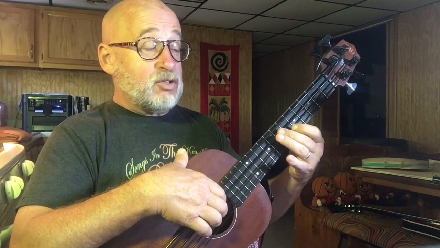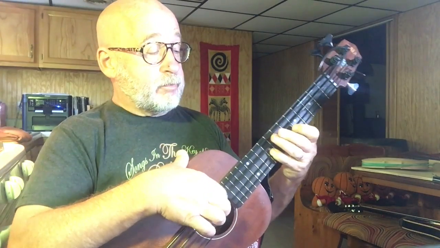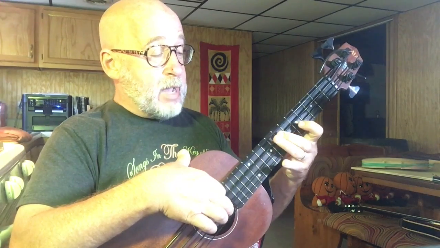The 3rd is lower, that's 2 frets down and 1 string over. If it was major, it would be 1 fret up. Minor.